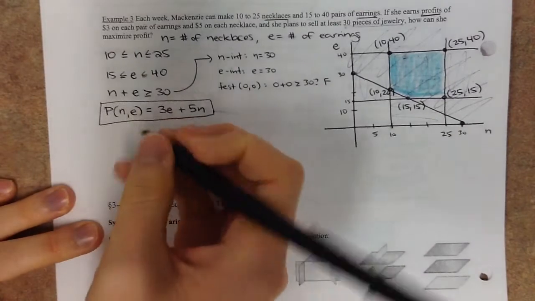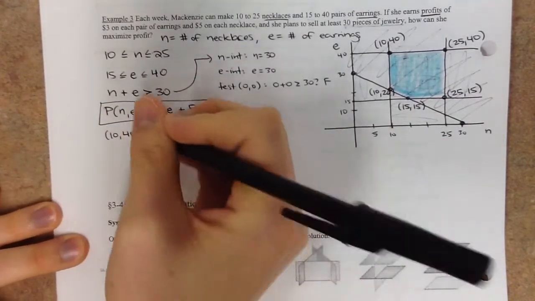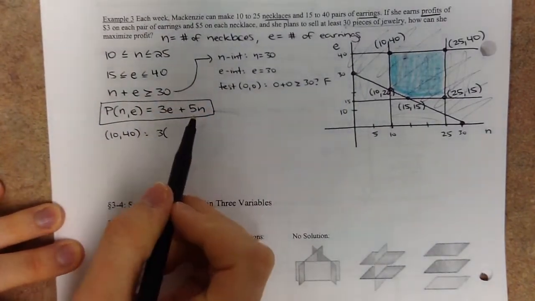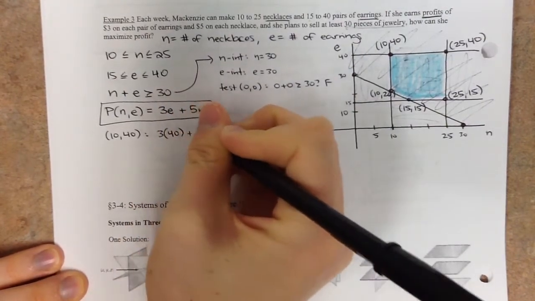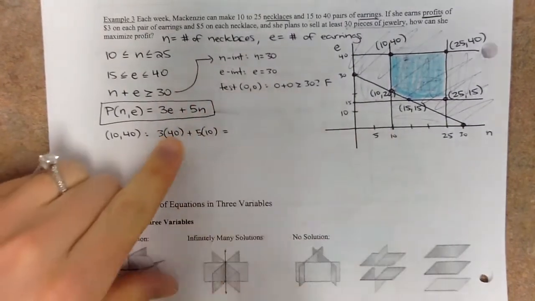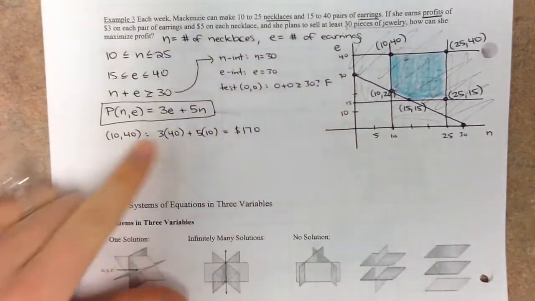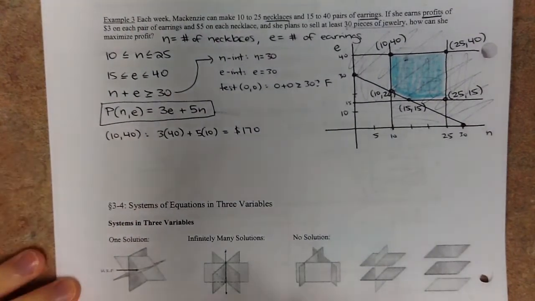So start with 10, 40. So if I plug in 10, 40, I've got 3 times, and then the number of earrings, careful, I'm backwards here. The number of earrings is actually 40, and then plus the number of necklaces is 10. So this is $120 plus $50, that's $170. So if she makes 10 necklaces and 40 pairs of earrings, then she would make $170.